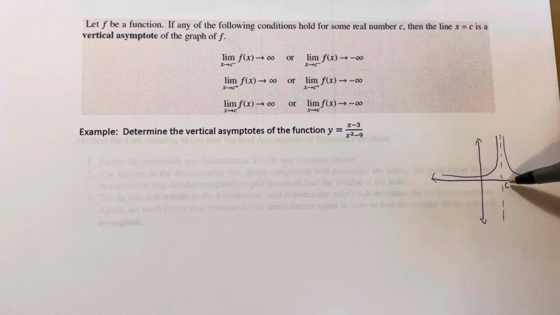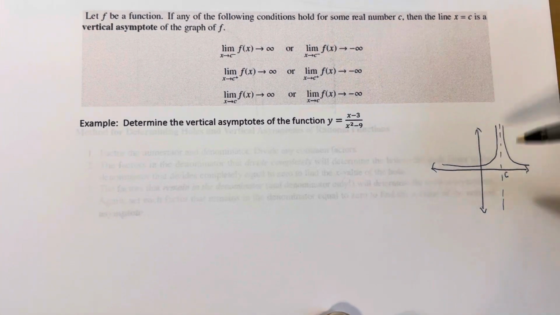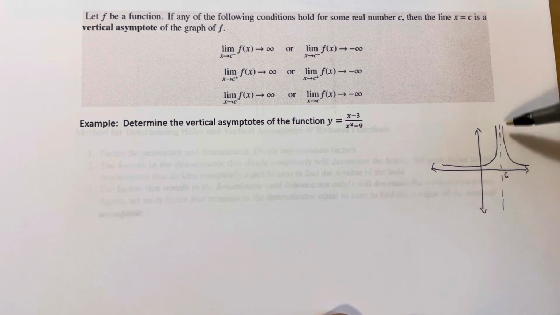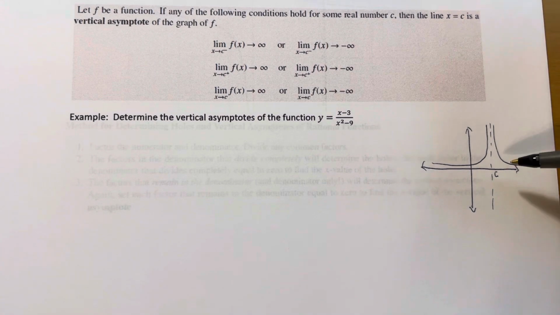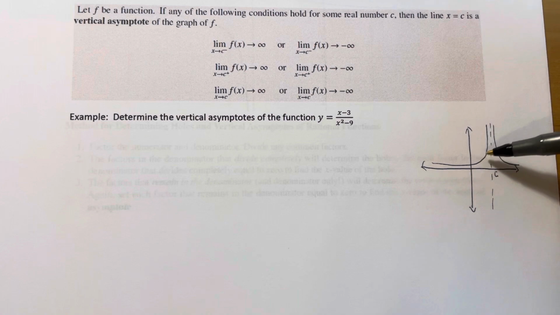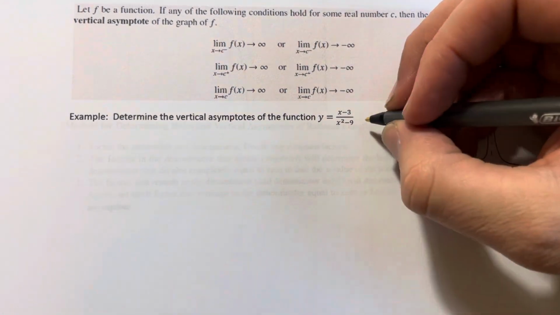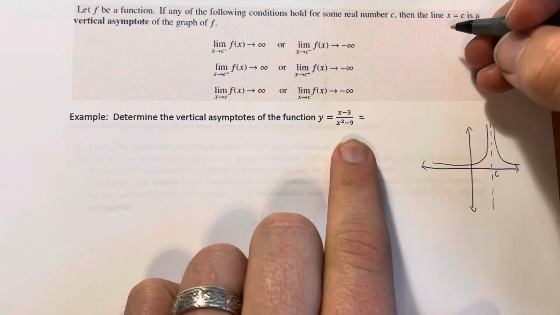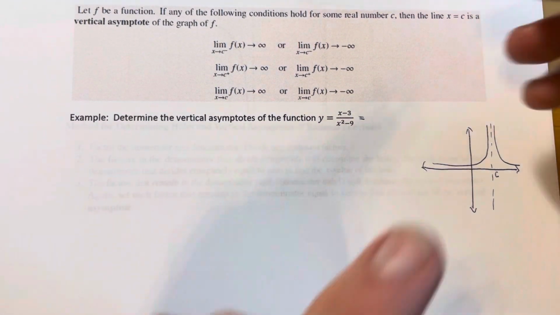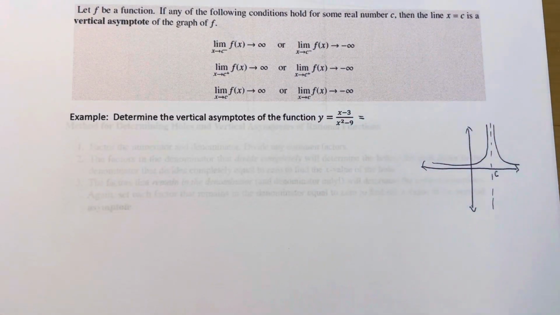The function itself will not be defined at c, because if I could plug a number in for c, then I would have a point somewhere on this dashed line. But the fact that it's a dashed line is the way we indicate graphically that there are no points on the curve that intersect that line. So the function cannot be defined where a vertical asymptote is appearing. It can only approach that. So when I come over here and I look at my function, I have to determine where this function is undefined, because wherever it's undefined is where we're going to find vertical asymptotes.